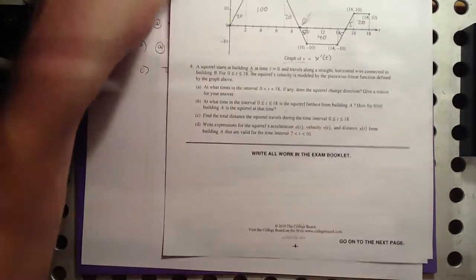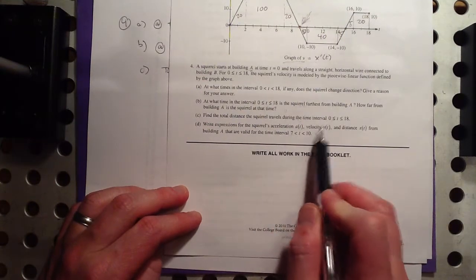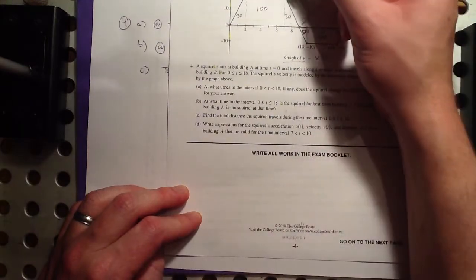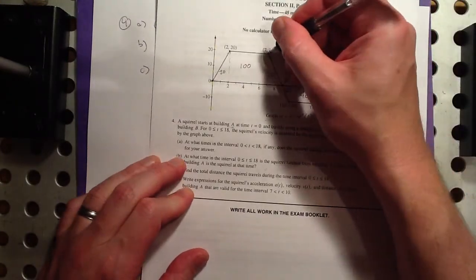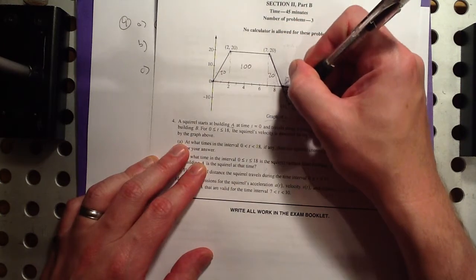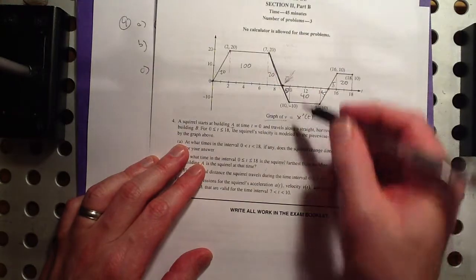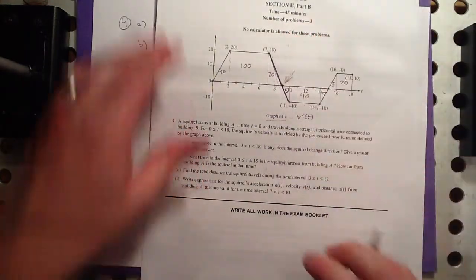And part D, write expressions for the squirrel's acceleration, velocity, and distance from building A that are valid for this part of the graph. Well, since this is the velocity graph, why don't we start from that? This is a piecewise function, so we just need to write the equation for this piece.